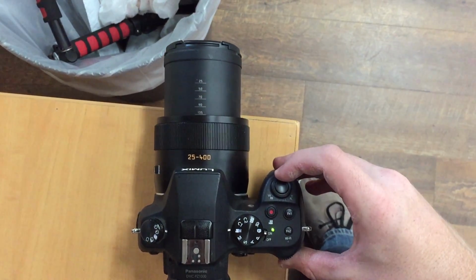Now, some of you may have the giant issue, which is the lens does not come off the FZ1000 or the FZ300. You're stuck with the lens it comes with. There's no changing it. But you know what? That lens isn't a crappy lens. On the FZ1000, you get a 24 to 400 millimeter lens, which is already pretty insane that something can go that wide and then zoom in that far. And on the FZ300, they took it a step further.